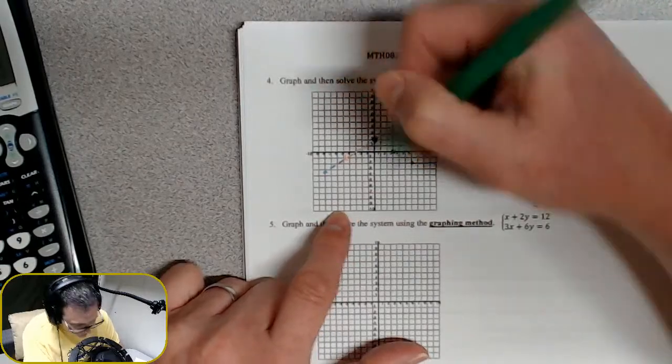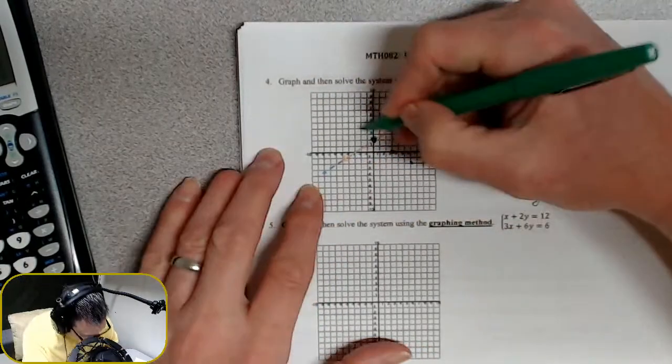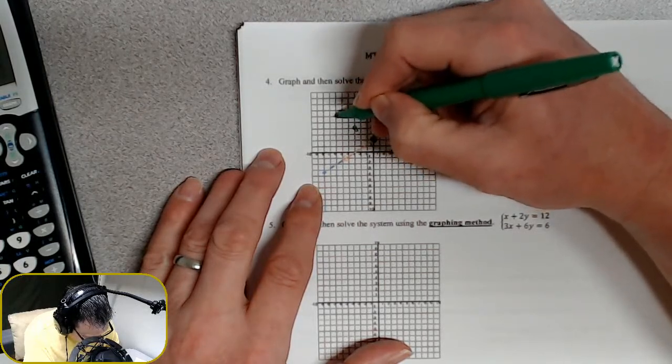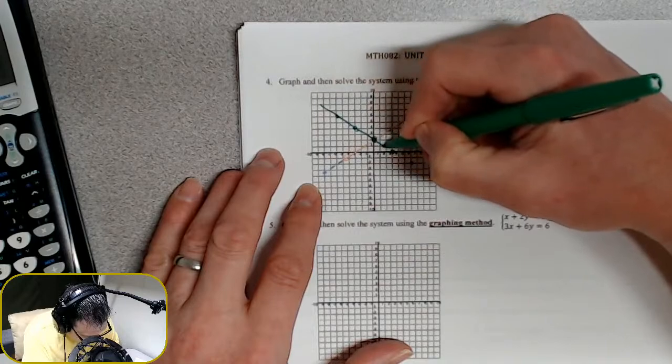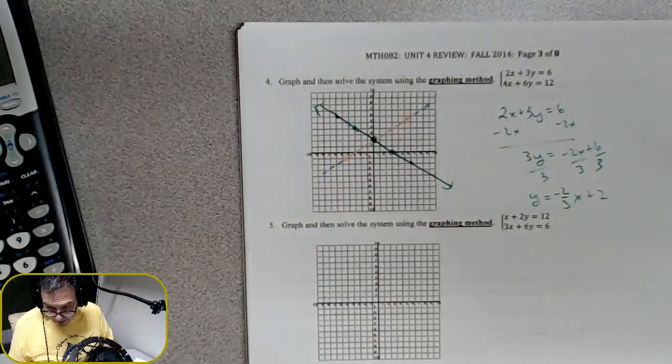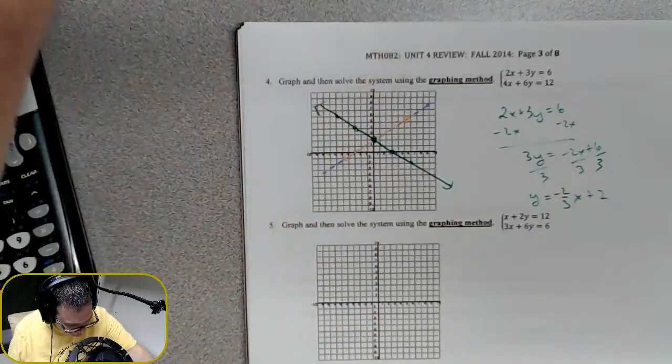There's what this green graph looks like. Oh, I didn't bring a ruler. Well, we're going to wing it. Let's just keep plotting points and do the best we can going through those points right there. There's the green one. Now we're going to change to, say, red.